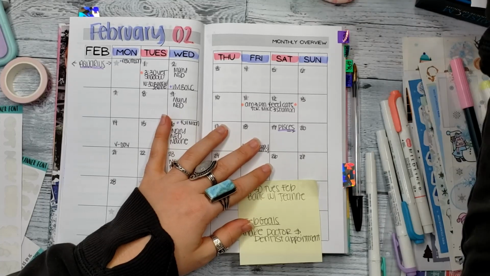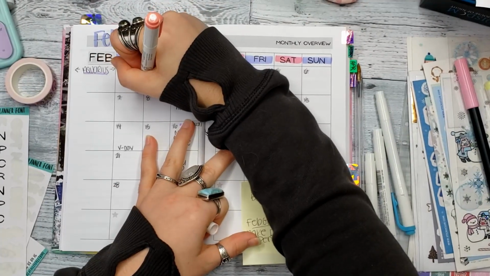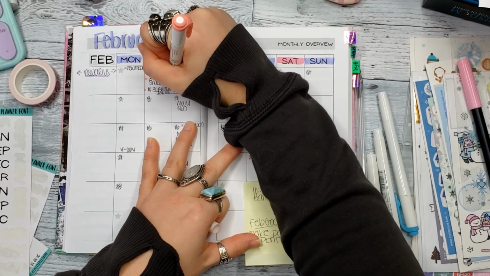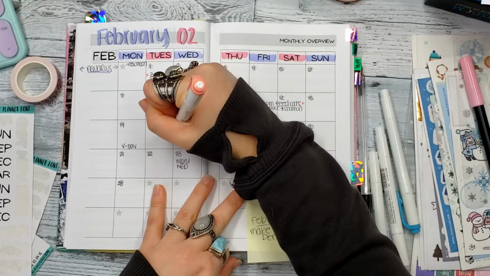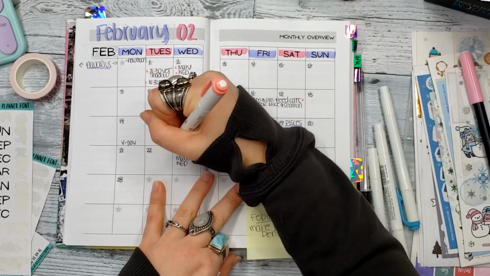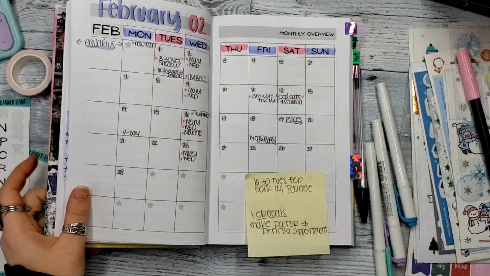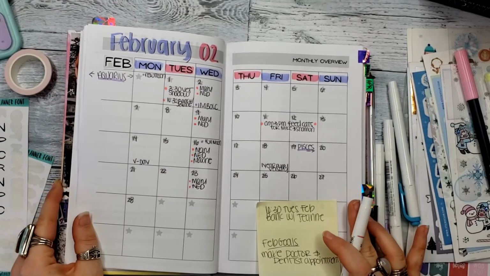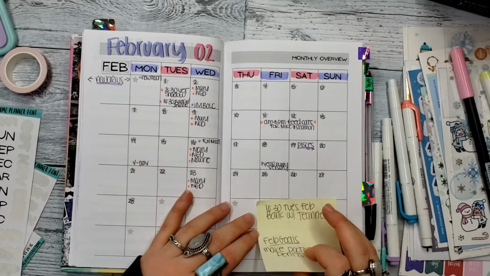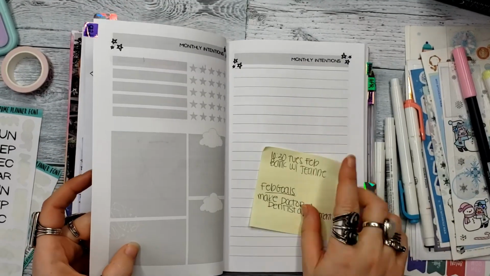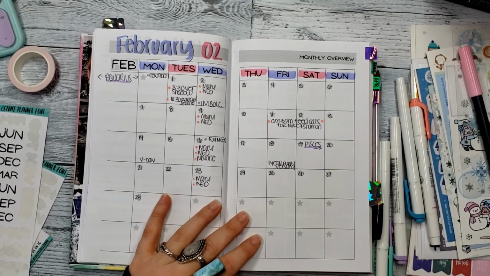Shadow also has a vet appointment that day. So my color code here, pink means I have to put on real pants and leave the house to do it. So we'll start that. This, I have some goals on there, so we'll put that over there. All right.